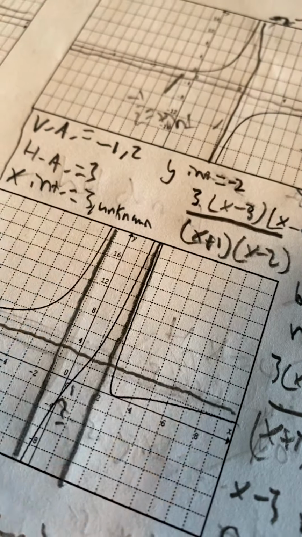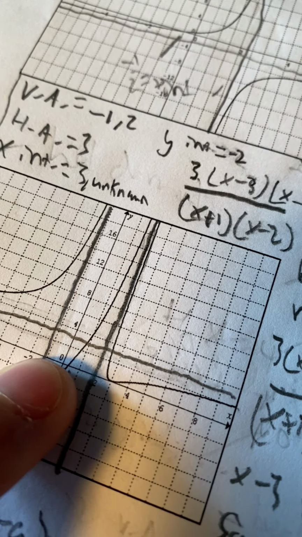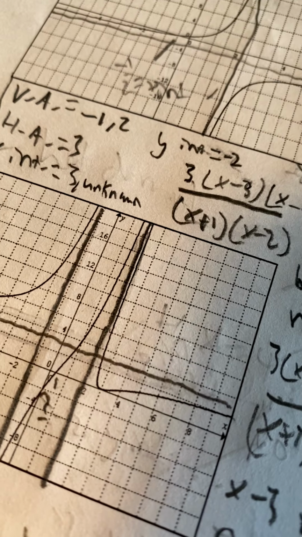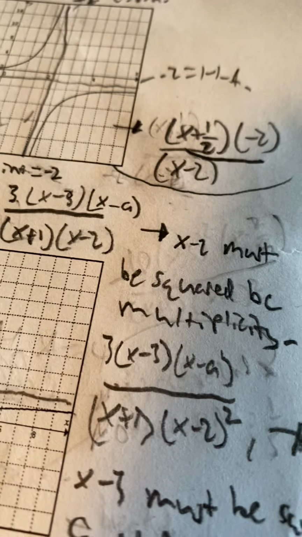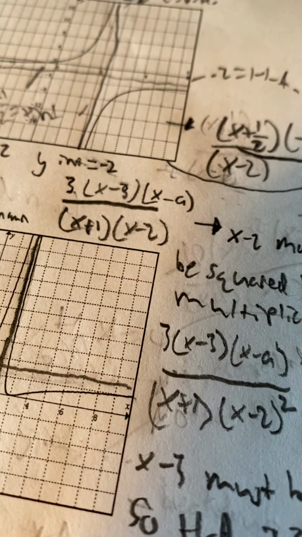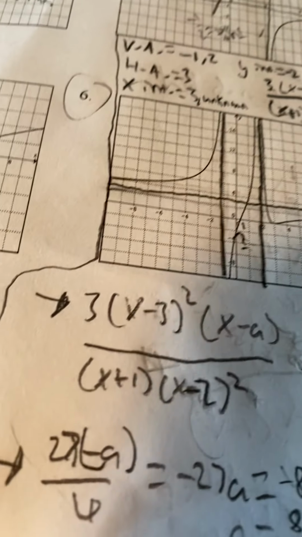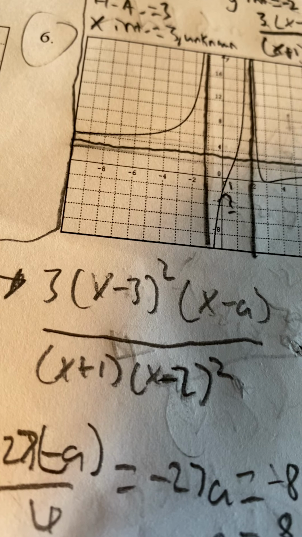So you know vertical asymptotes are 1 and -2. You know that there's an x-intercept at -3. However, you do not know the value of this. It is up to guessing. And then you know that it has a horizontal asymptote of 3. So you have to write 3 there to make it a horizontal asymptote of 3. However, because of a multiplicity, x minus 2 must be squared. And then all of a sudden, the horizontal asymptote is 0. So you have to fix that, and you have to make it x minus 3 squared. So 3 times x minus 3 squared times x minus a, because a is the unknown x-intercept, over x plus 1 times x minus 2 squared.